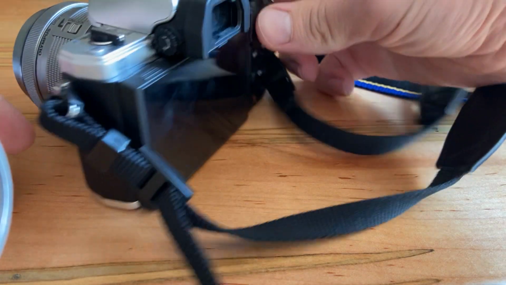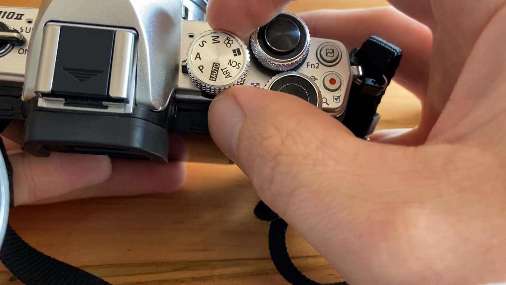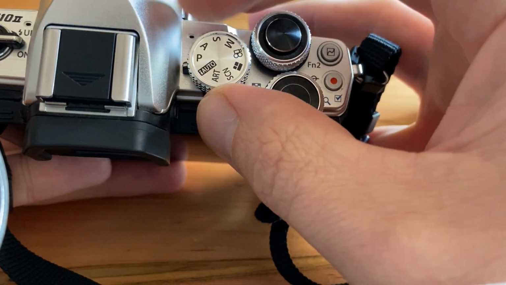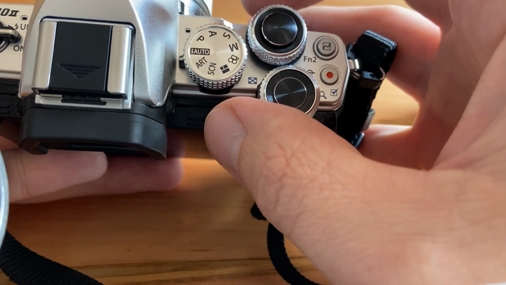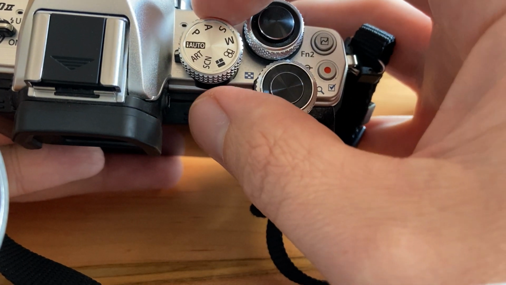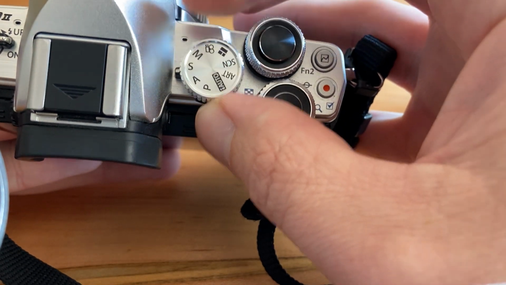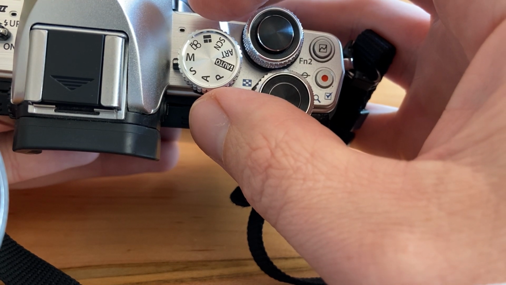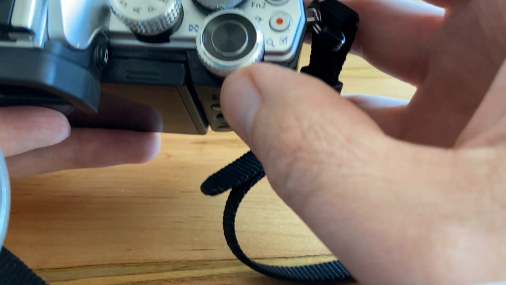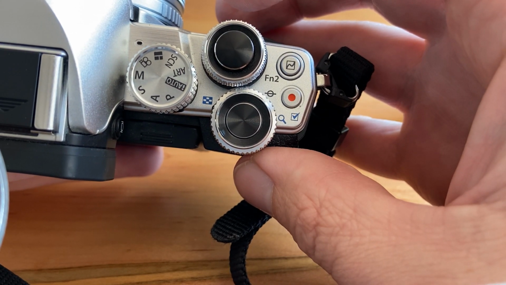Similar to the DSLR, once you turn the camera on, you have this dial on the top. Most people would use the auto function, which would set the shutter and aperture settings for you, as well as some other settings. But you can also turn it to A, which would be the aperture priority, S for shutter priority, and M for manual. And then within each of those settings, you can use these two dials right here, the front dial and the rear dial, to control some of the functionality.